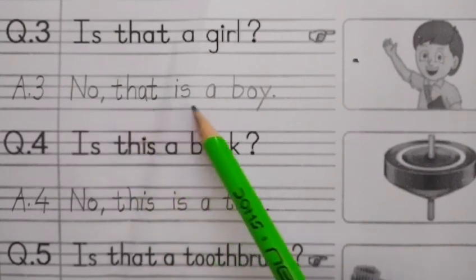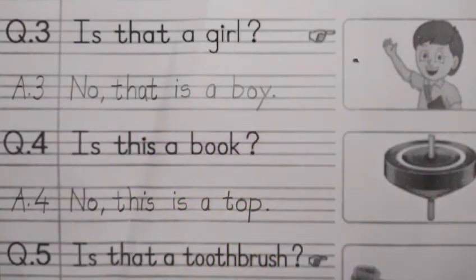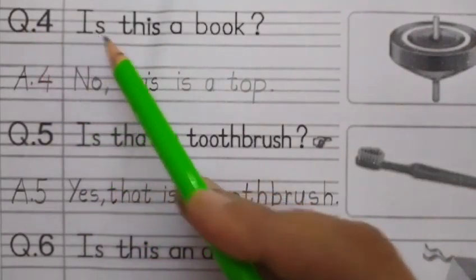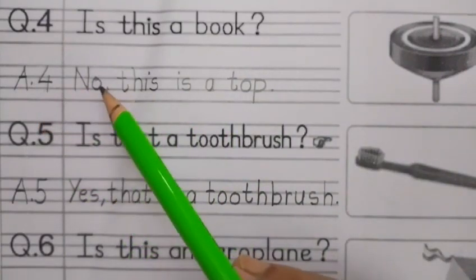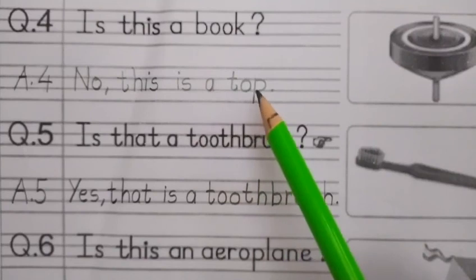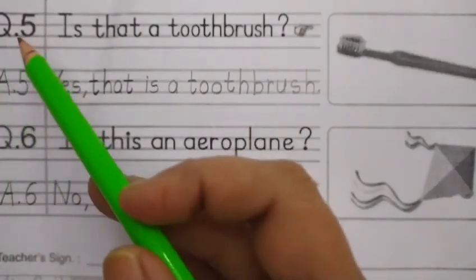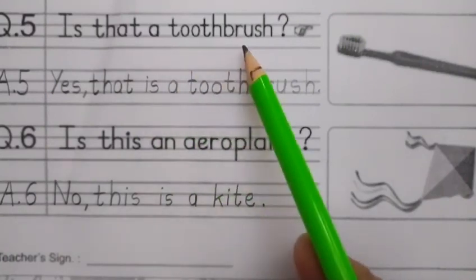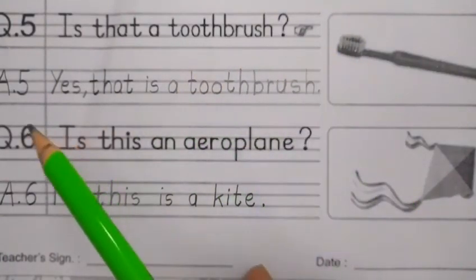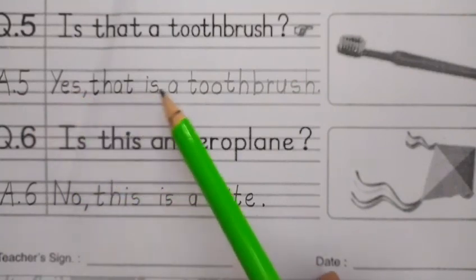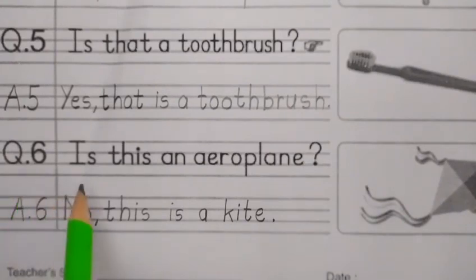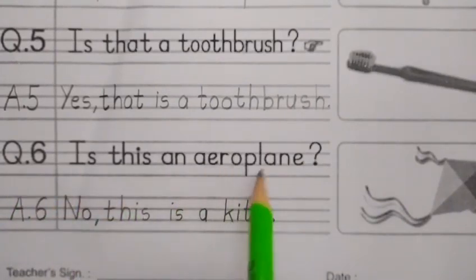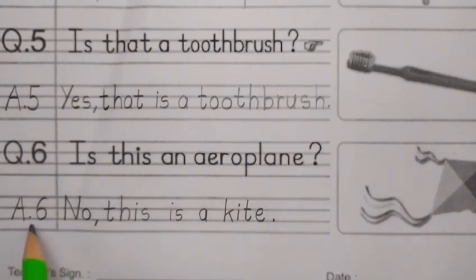No, that is a boy. Question 4. Is this a book? Answer 4. No, this is a top. Question 5. Is that a toothbrush? Answer 5. Yes, that is a toothbrush. Question 6. Is this an aeroplane? Answer 6. No, this is a kite.